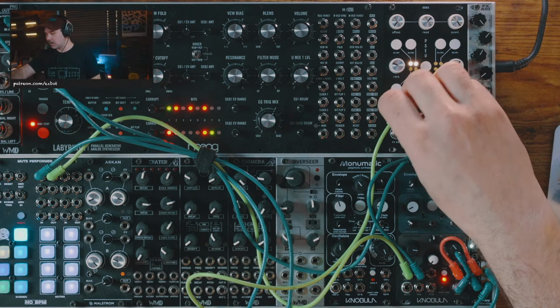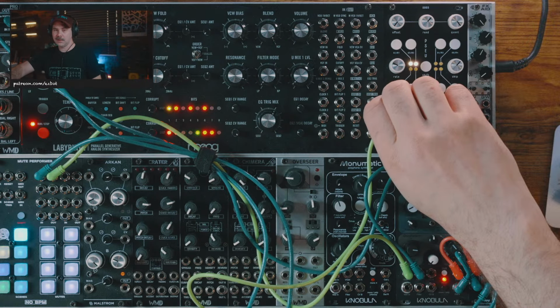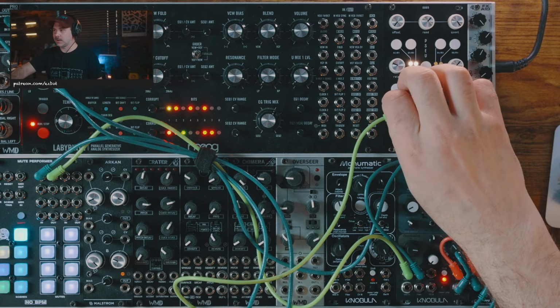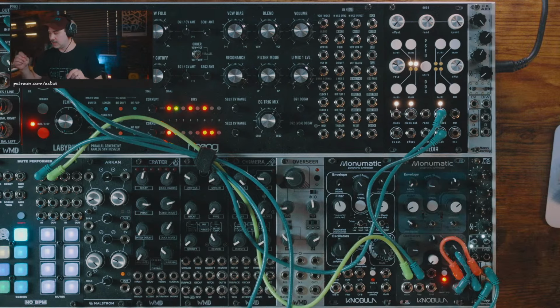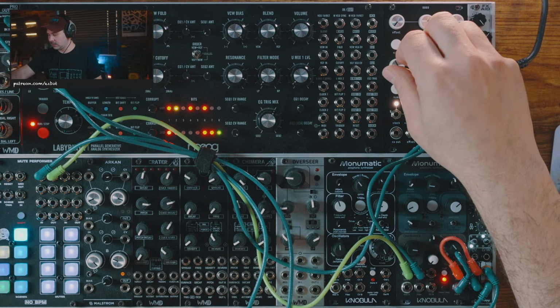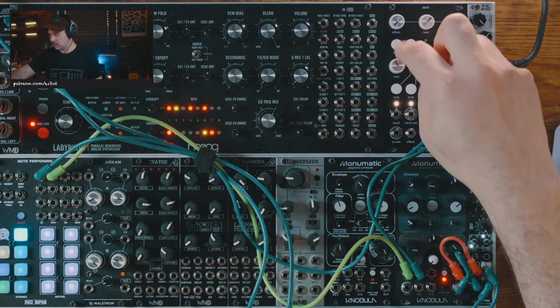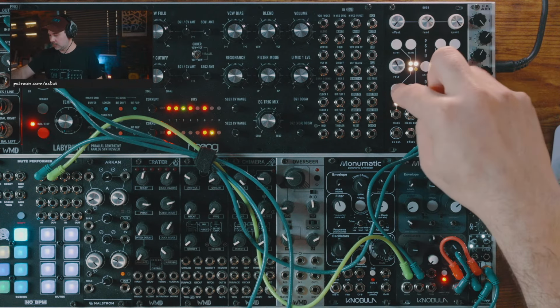So I'm gonna unplug this clock right now so that we're not stuck at 120 or whatever the Electron stuff is going, and just let its clock do its thing. And bring this down.